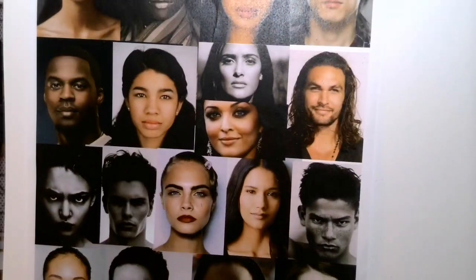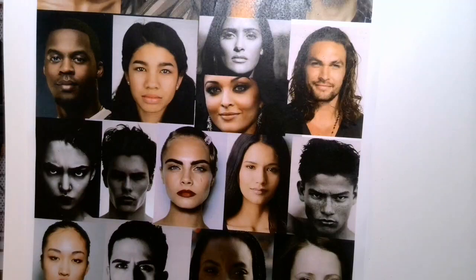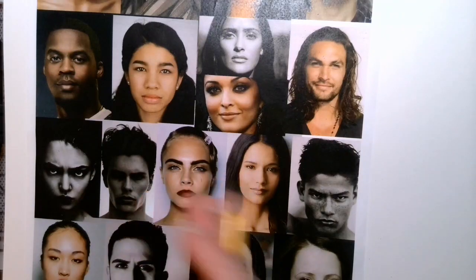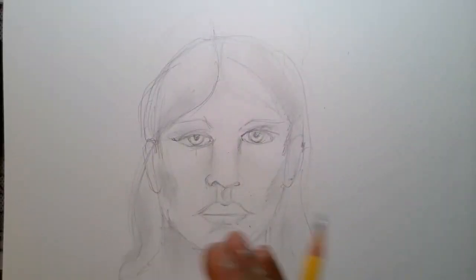And then eventually, for the final one, you're going to choose a photo to reference and look at and try and plug in the features on the template to create a likeness of the person that you're looking at and have more specific details. All right. Hope you have fun.